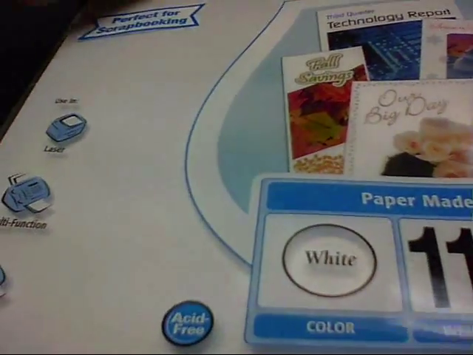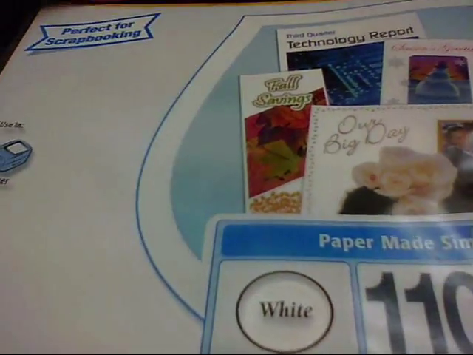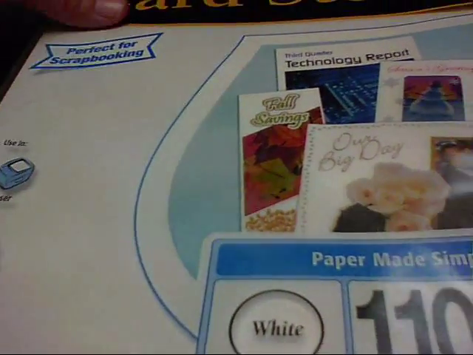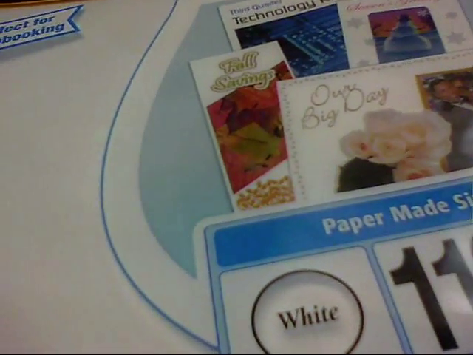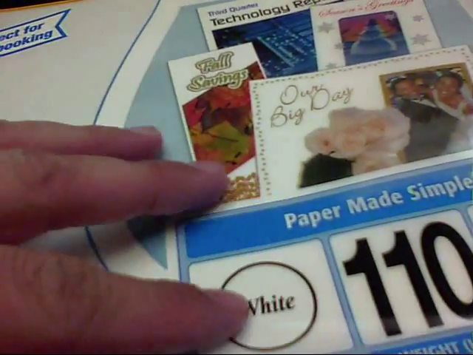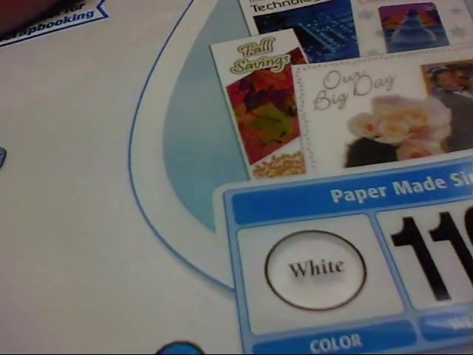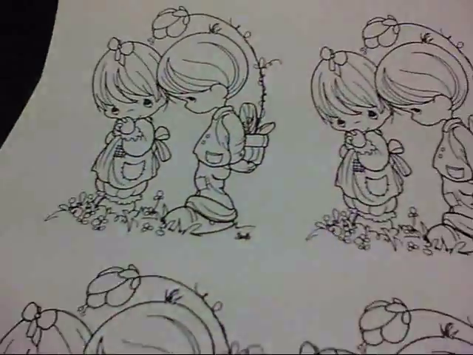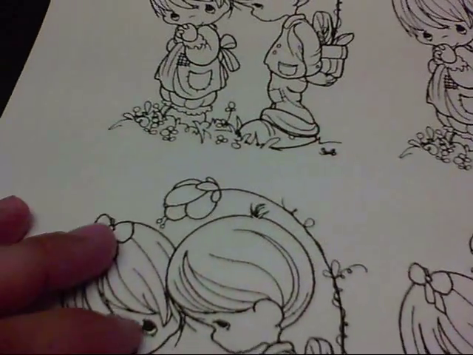If you have an older printer, I'm not sure how it's going to work with it, but if you have a LaserJet or an inkjet, it should definitely work with no problem. You may have to manually feed it in. I found with inkjet printers you do have to manually feed it in, but with LaserJet you should have no problem whatsoever. So that's the cardstock I used.